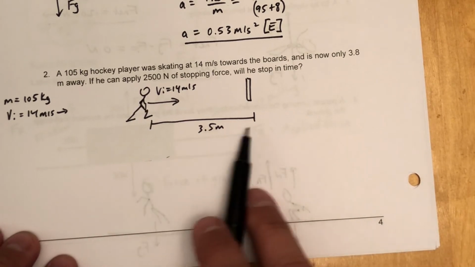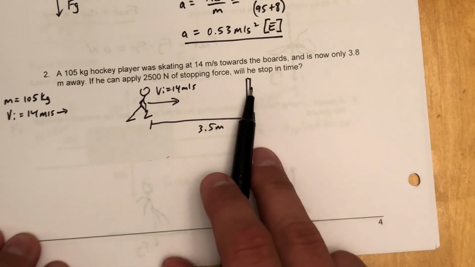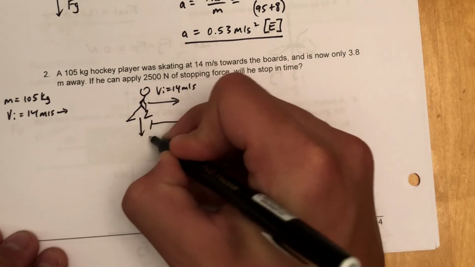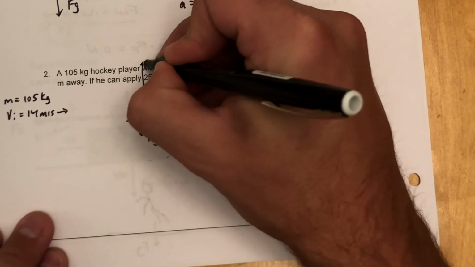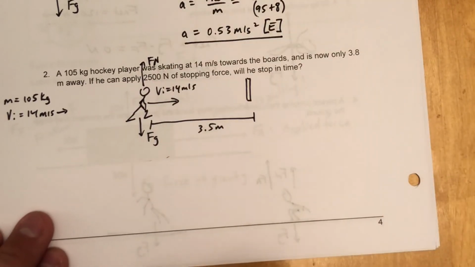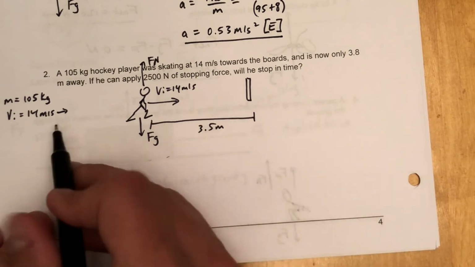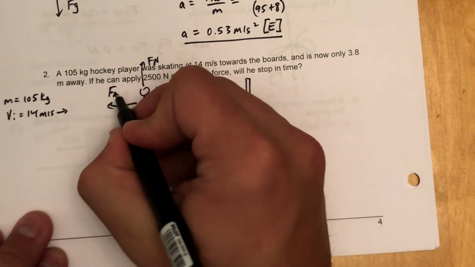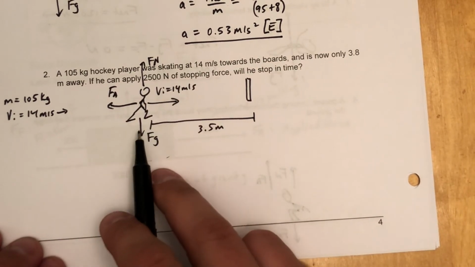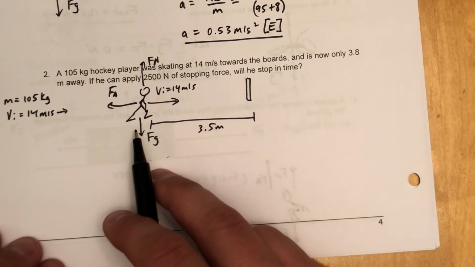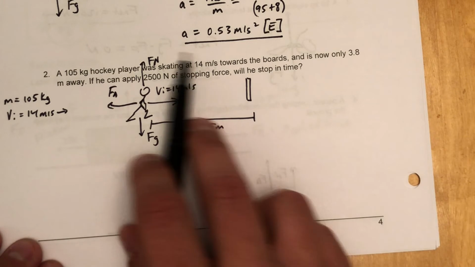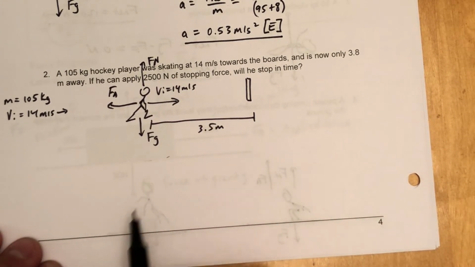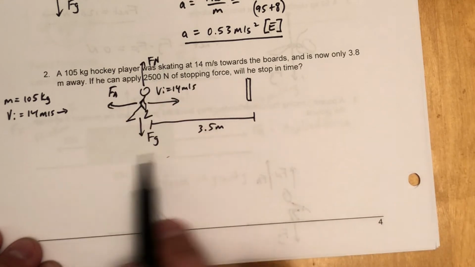Anyways, 3.5 meters here. We have the boards over there. We have a couple other forces here. We're going to have the force of gravity. We're going to have the normal force. And then we have the stopping force, and that's going to be in the opposite direction. So we have our applied force, which is going to be stopping this individual right over here. Sorry, I got distracted with drawing this picture. We can continue labeling the rest of the things that we do know. But here are the forces involved.